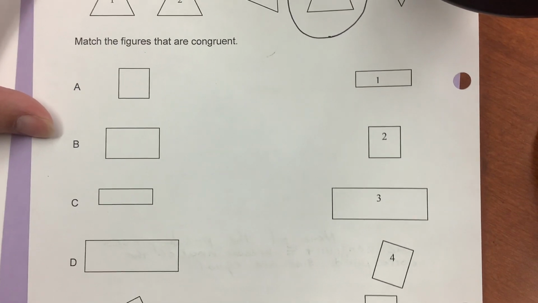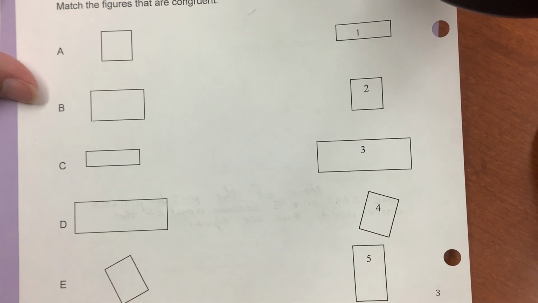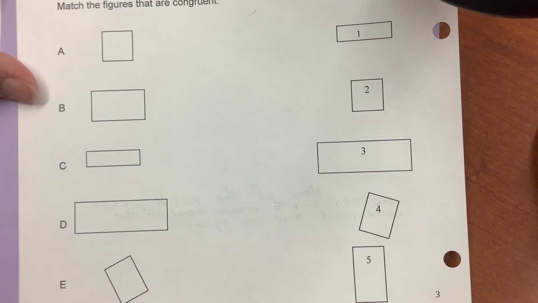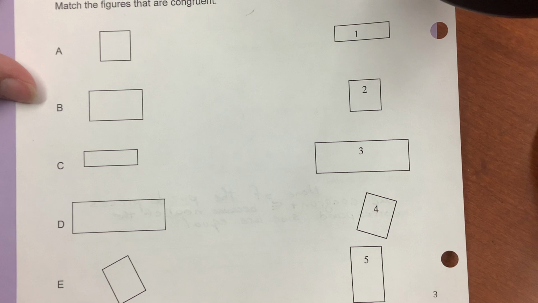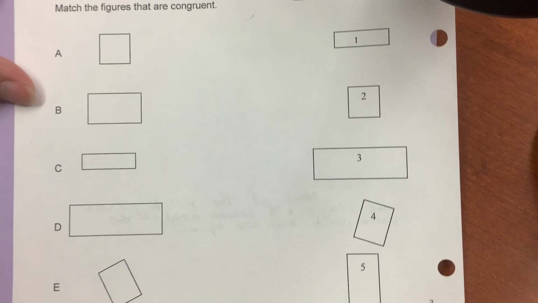Match the figures that are congruent. Well, this is up to you. I'm going to let you try it. That means pause the video. Honestly, you have to turn it off and do it for yourself. The only way to learn math is to do math.